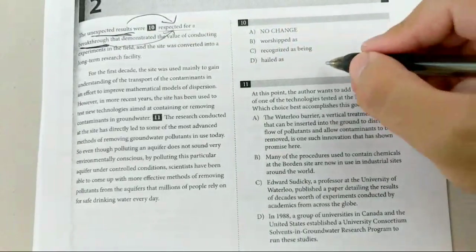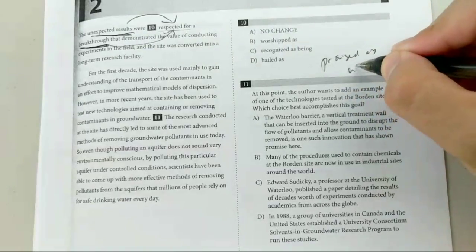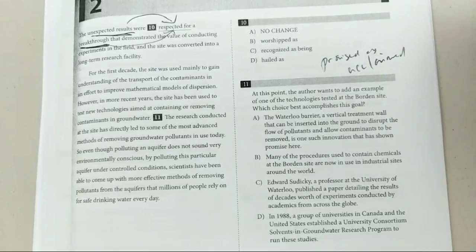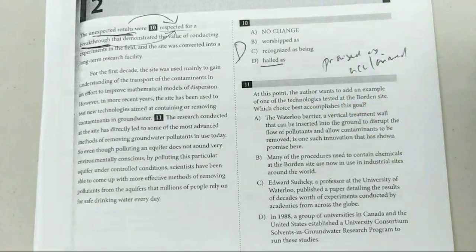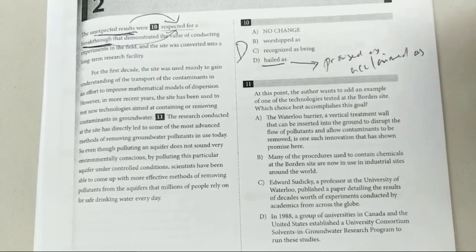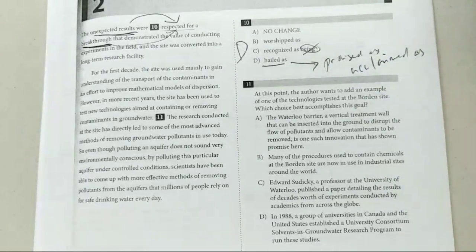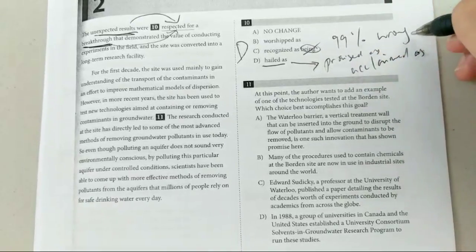If they were a breakthrough, you would say they were praised as, or acclaimed, right? If something was a breakthrough, you'd want everyone to know about it. Here, D. This is what it means. Hailed as means praised as or acclaimed as. Recognized as being is not bad, but again, remember, being is about 99% wrong.